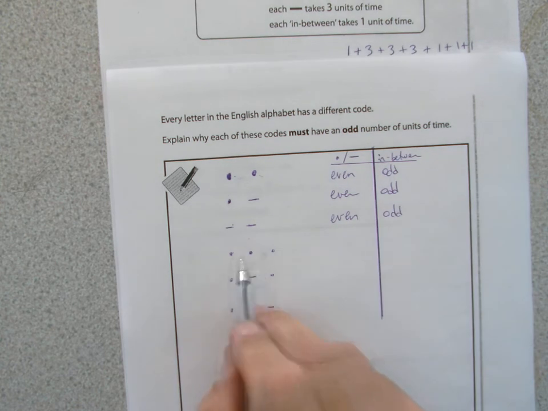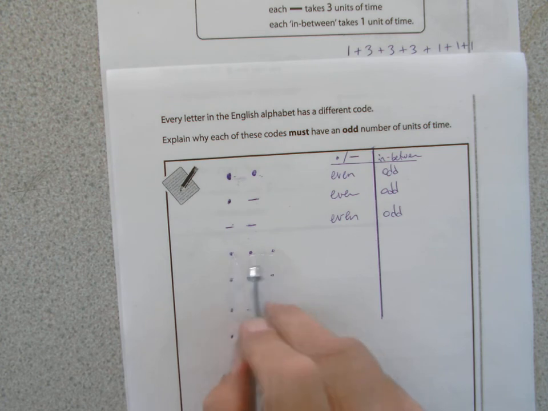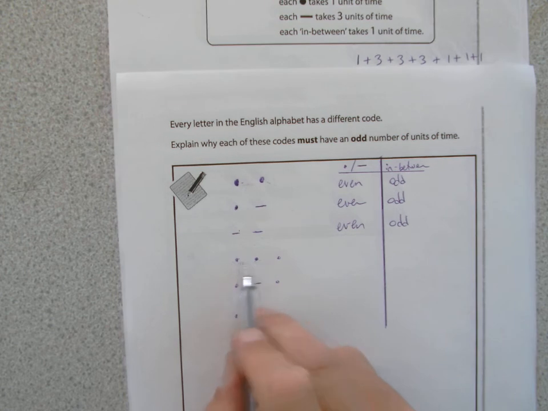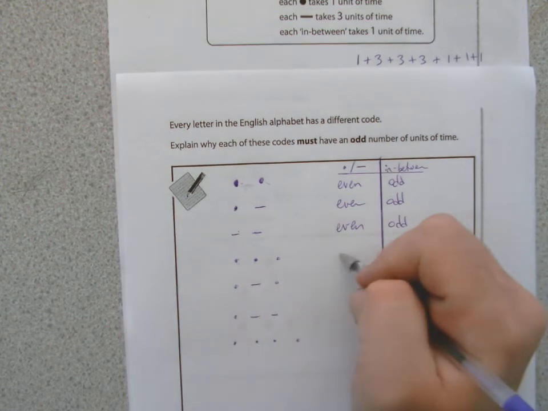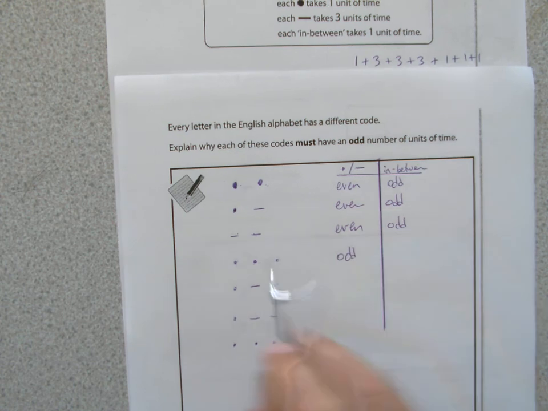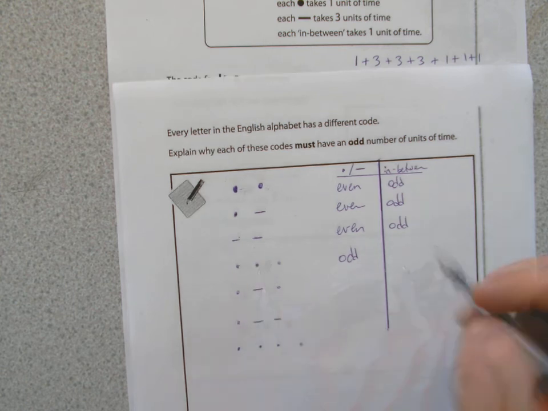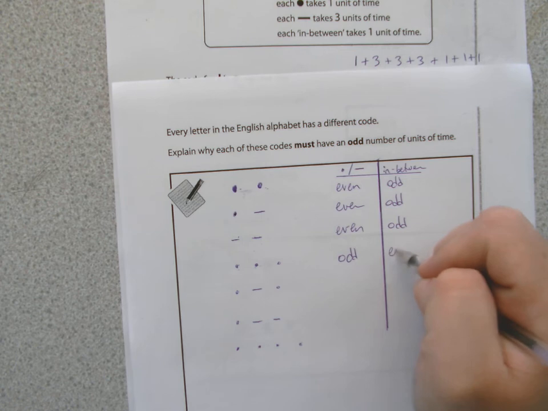Now, when you come to a combination of 3 dots and dashes, here you've got 3 dots, which means a dot, remember, represents 1 unit of time. So 1 and 1 and 1 is 3. So actually, the dots and dashes there are an odd amount of time. But you've got 2 gaps now, and of course, each gap represents 1. So that'll be 2 units of time. 2 units of time then is even.